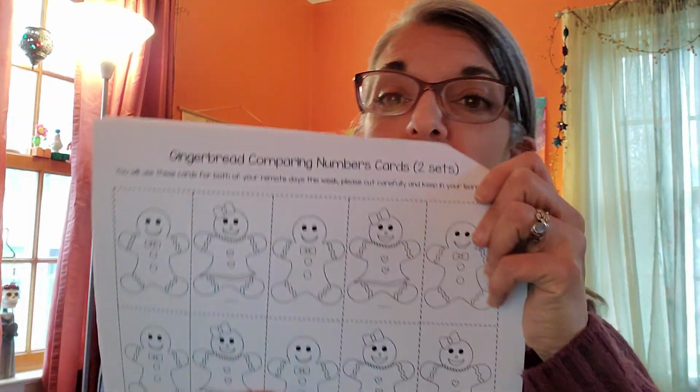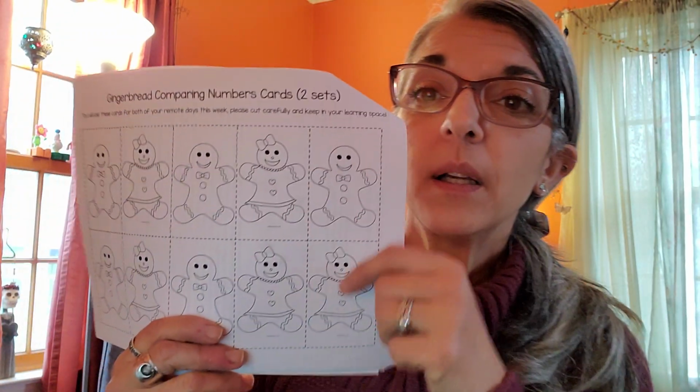You're going to use these cards. There are 2 sets of these, so cut them all out. These cards are actually going to be used for 2 activities, one today, one tomorrow. Cut them all out, and you're going to use them for this activity, your third must-do activity. So click on the slide and it'll show you how you use those. All right, and save them for next time.